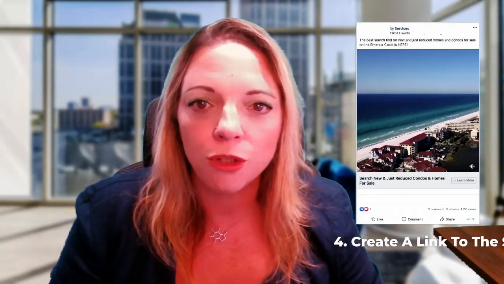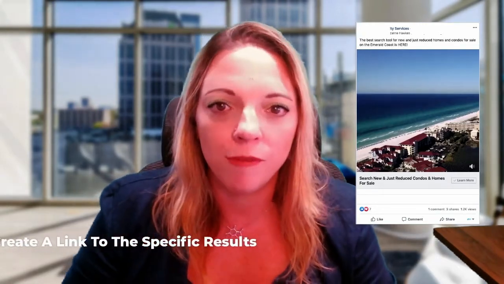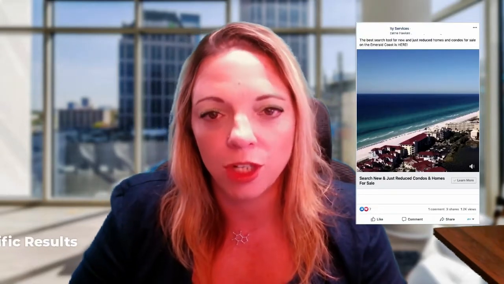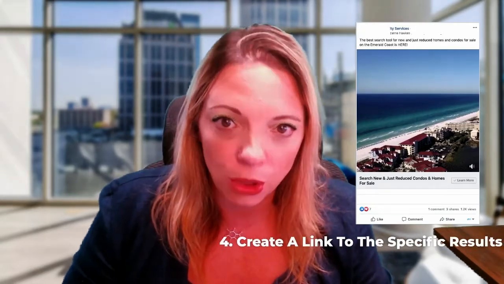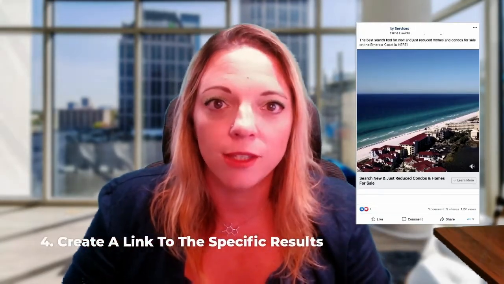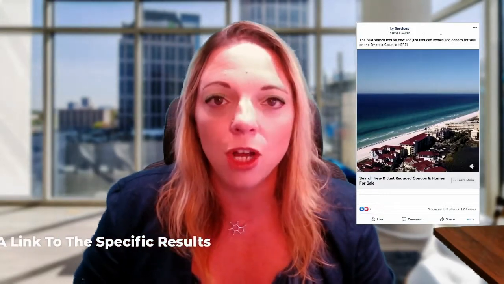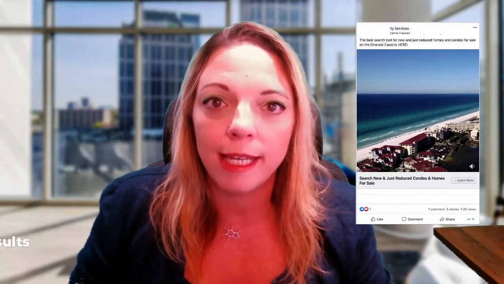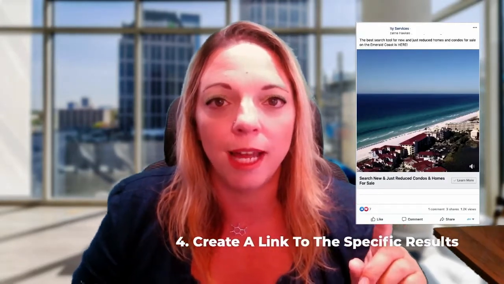So make sure that you create a specific link to your web page where it provides the just listed or just reduced, or both, for your ad. You want to direct people directly to what they expect to see. So to create that link, just pretend that you are on your website and you want to view the just listed and just reduced properties. You would go and create that search, and then in the top address bar, copy the link that you are currently on with that search result, and then use that link in your Facebook ad.